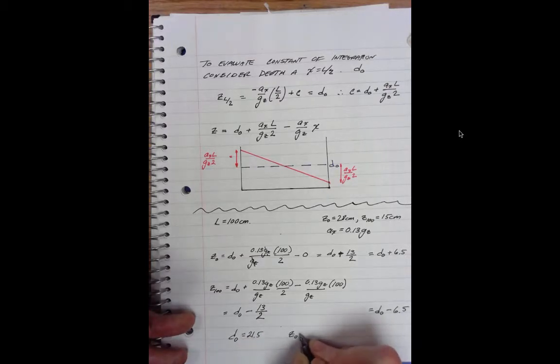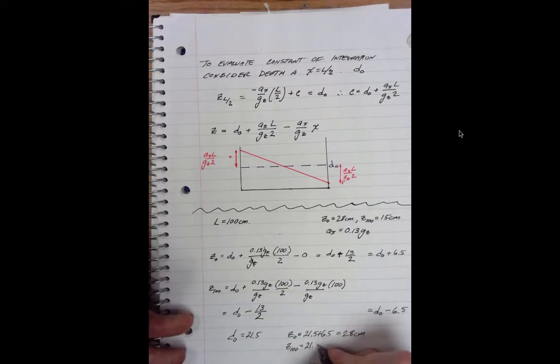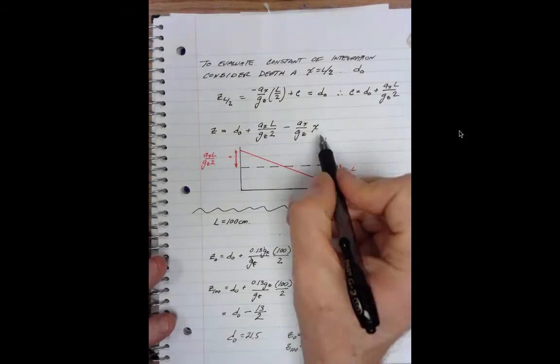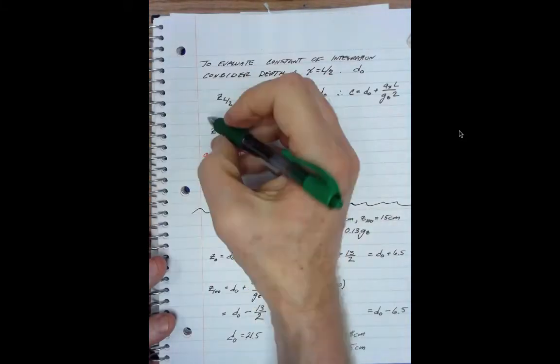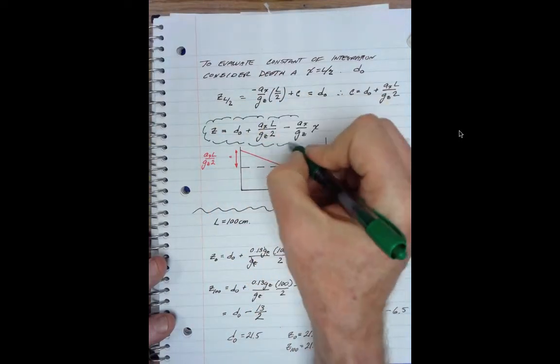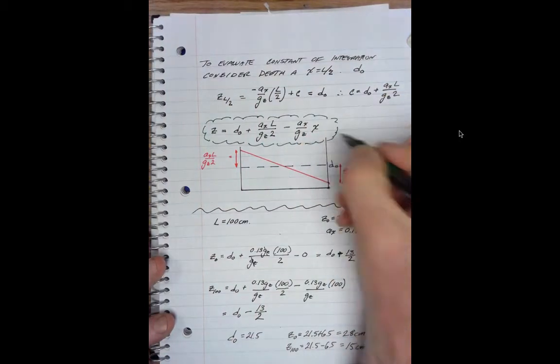And indeed, z0 is 21.5 plus 6.5, which equals 28. And Z100 is 21.5 minus 6.5, which equals 15. So either way, we got the same result. By far, the general formula here would be more useful if you had to answer questions like this a lot.